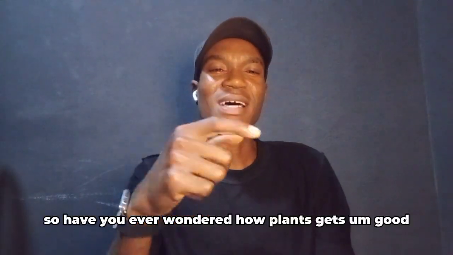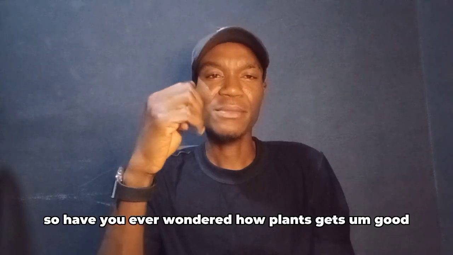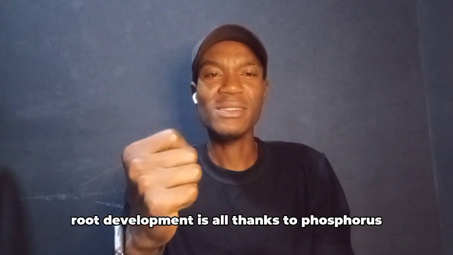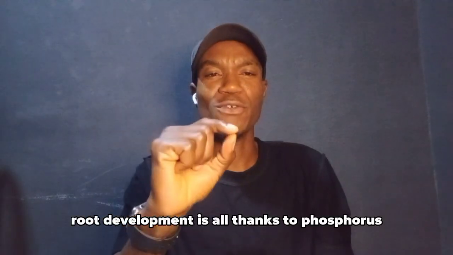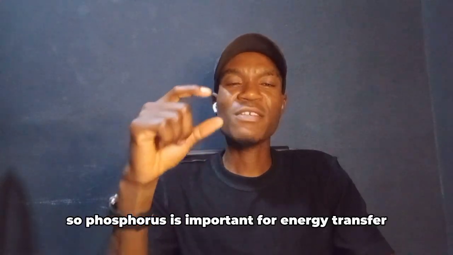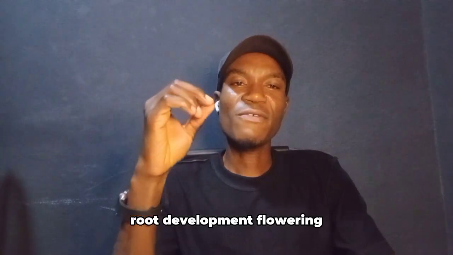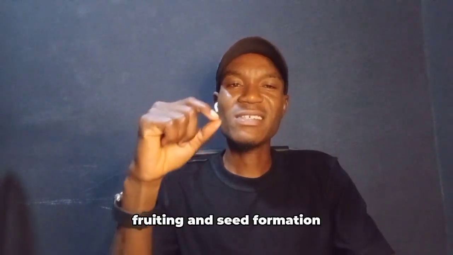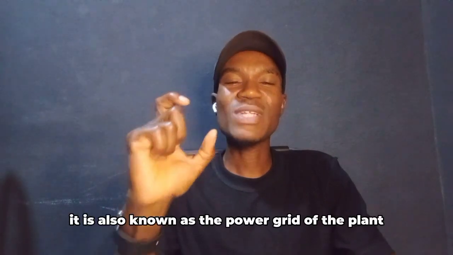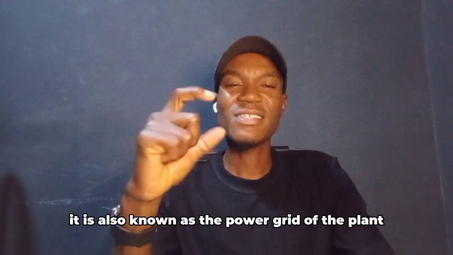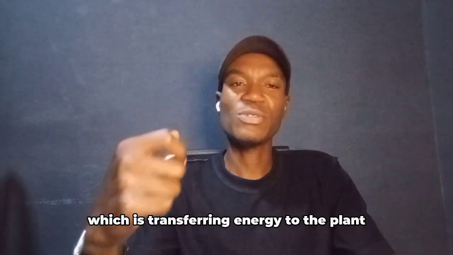So have you ever wondered how plants get good root development? It's all thanks to phosphorus. Phosphorus is important for energy transfer, root development, flowering, fruiting, and seed formation. It is also known as the power grid of the plant, which is transferring energy to the plant.